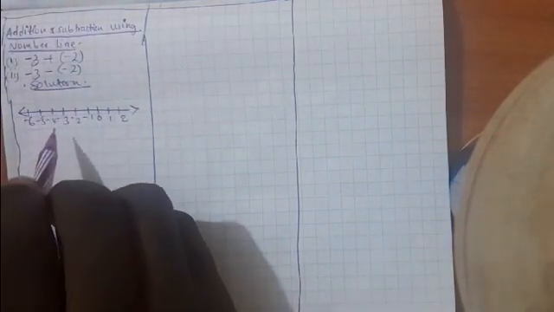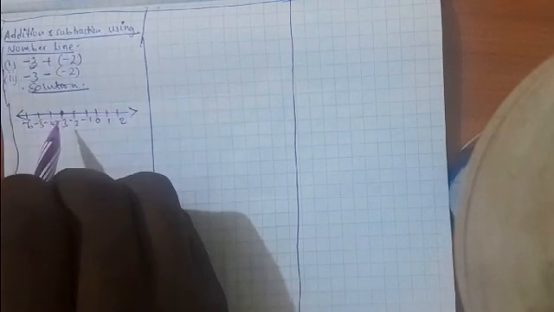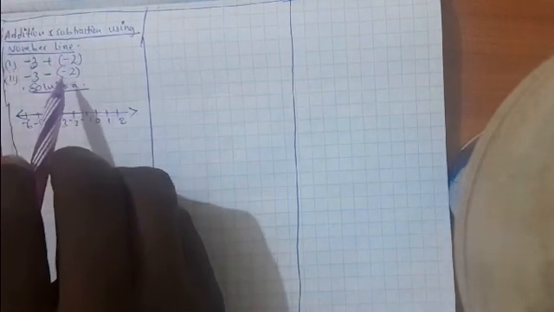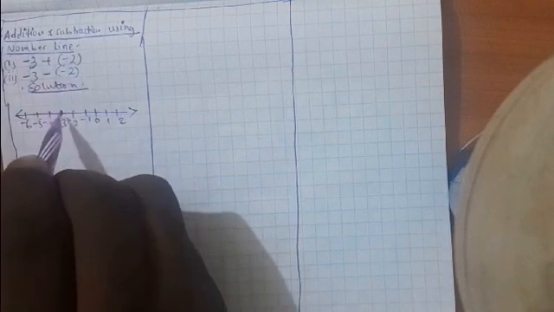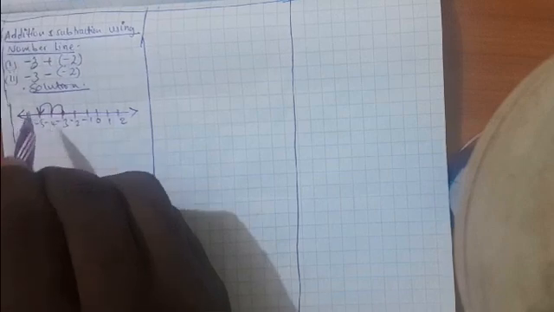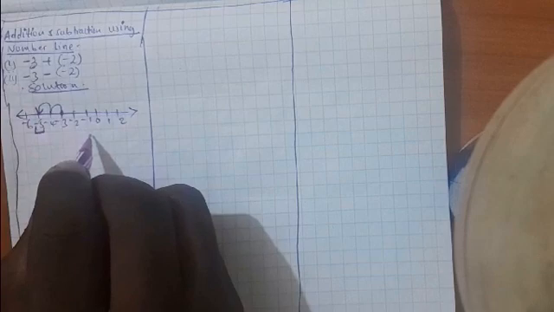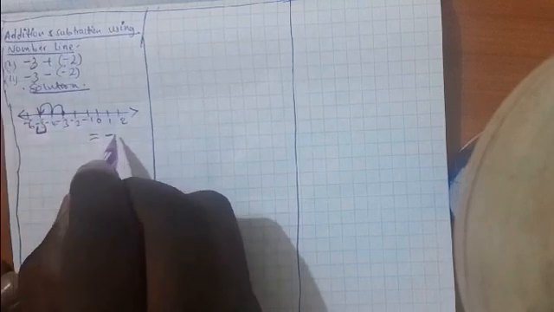Then when I'm adding, I identify the first number, which will act as my point of reference, that is -3, which is this one. Then I will move 2 steps, and because it is a negative, I will move the 2 steps to the left. Therefore, 1, 2, and then I land there. -5, because it's the number that I have landed on, becomes my answer, -5. That is when I'm adding.